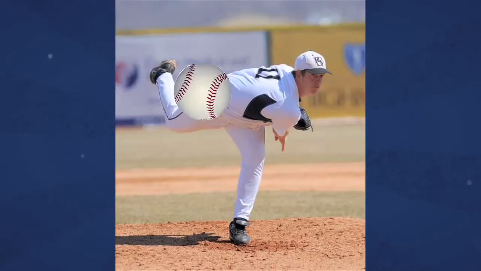When you get ahead in the count and just the feeling of being ahead of the guy, you know you've got him, and to throw that slider and they think it's a fastball, you see their eyes light up, and for it to just drop right out of the zone and then swing and miss, it's the best feeling in the world.